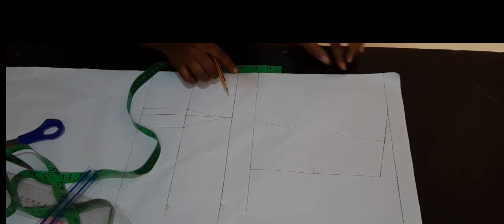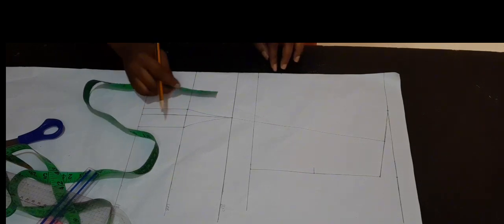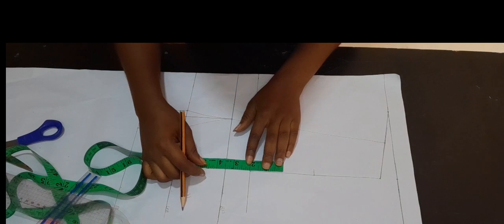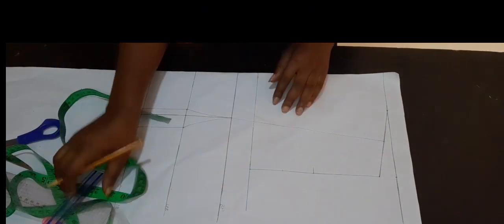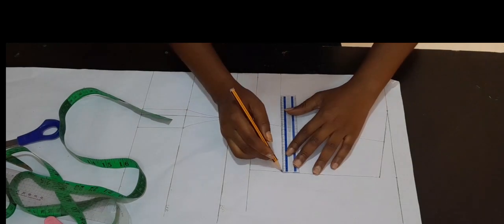What I have there is 3, you can see the tape rule is at 3, sitting at the bust point. So you mark and then you go up by that. I'm going to be working with that in this tutorial, going up by 3 from my bust point, and then I will connect these lines together. So that is it for this part.